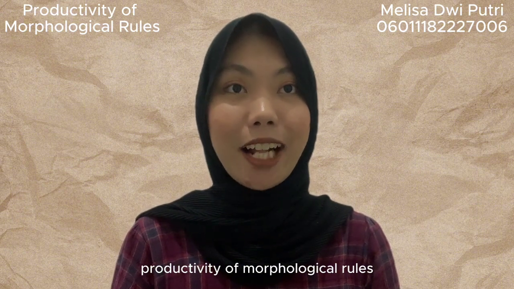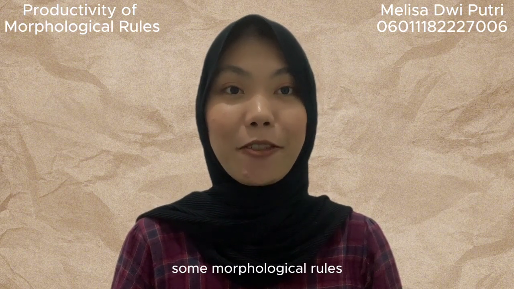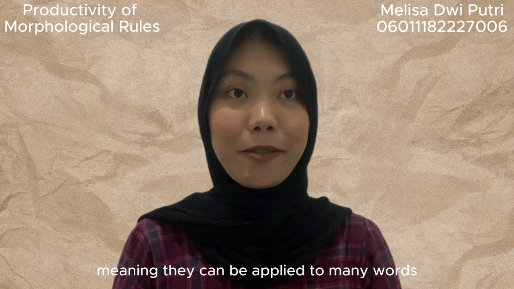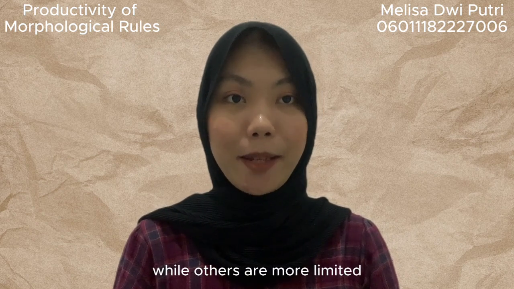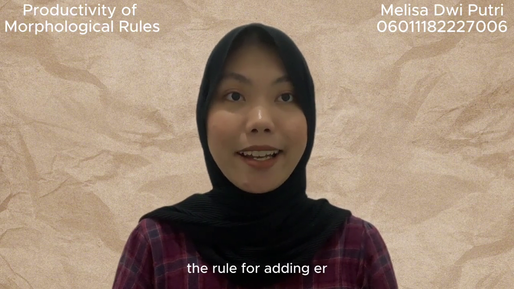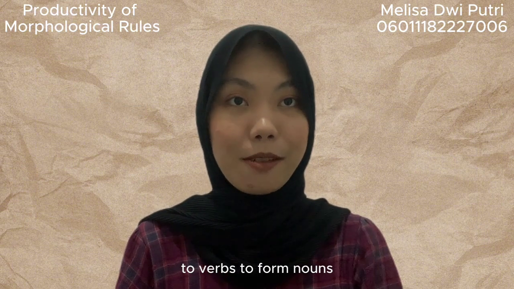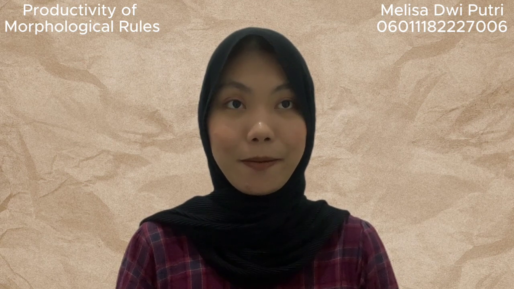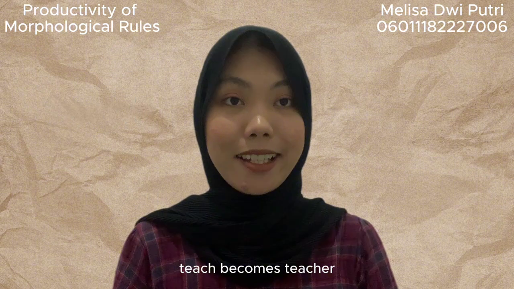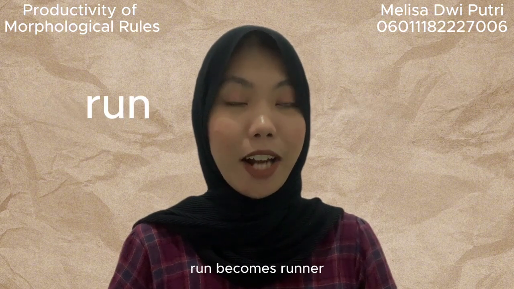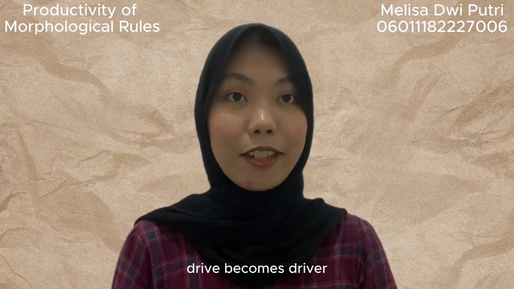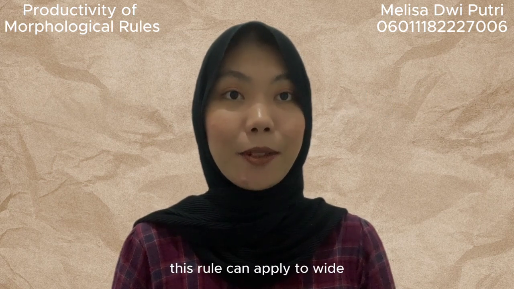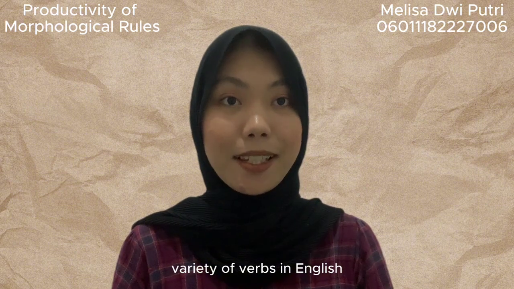Productivity of morphological rules. Some morphological rules are very productive, meaning they can be applied to many words, while others are more limited. The rule for adding "er" to verbs to form nouns, meaning one who does the action, is highly productive. For example, teach becomes teacher, run becomes runner, and drive becomes driver. This rule can apply to a wide variety of verbs in English.